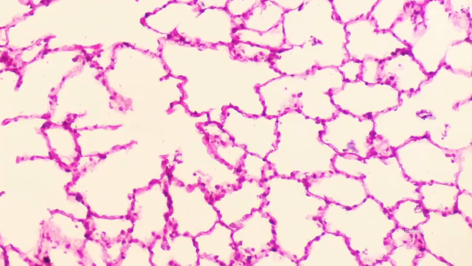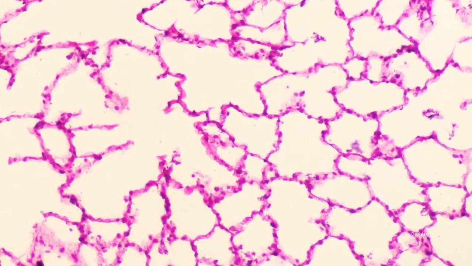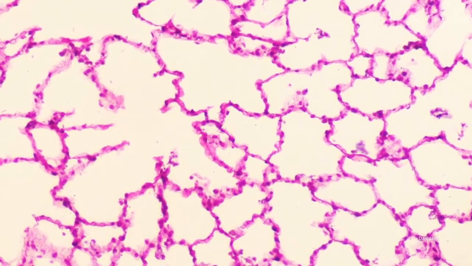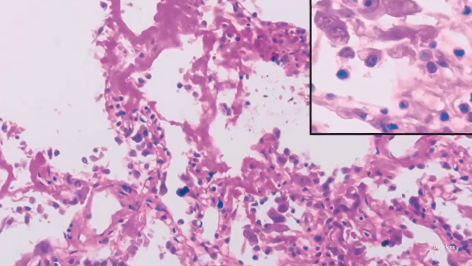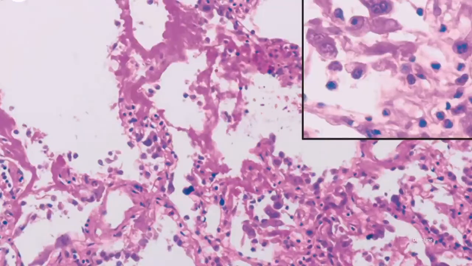This is what it looks like underneath the microscope. This is normal. This is normal alveoli underneath the microscope. This is what it looks like with ARDS from COVID-19. This was actually taken from a patient who died of COVID-19. And you could see what I was talking about, that hyaline membrane formation, that deposition of all those proteins and cellular debris. It's all crazy here, right?